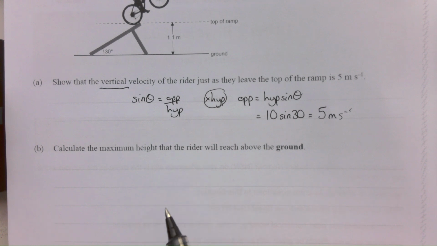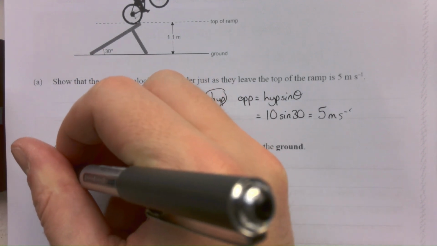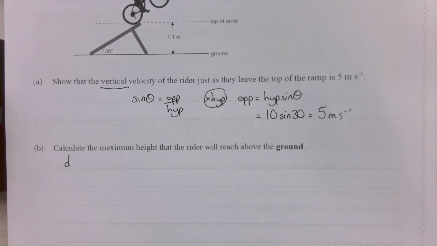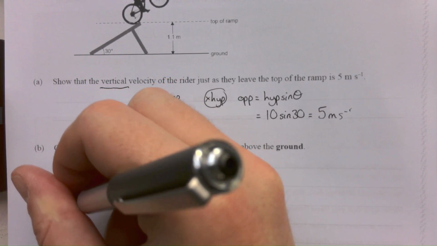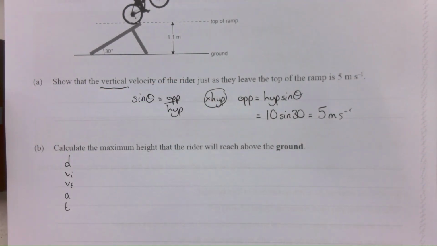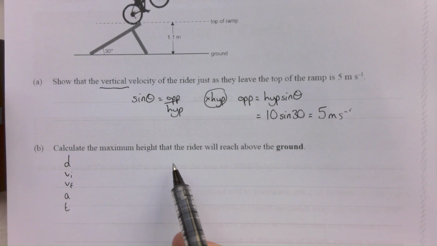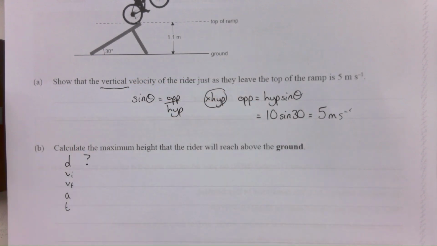Working out the maximum height, we're going to use our kinematic equations of motion. Before we do anything else, because I know I've been given some distances, some velocities, and I know what gravity is, I'm going to jot down my d, vi, vf, a, and t. And I'm going to fill in what things we either know or what we're trying to find. Now we're being asked to calculate the maximum height that the rider will reach above the ground. Therefore, I'm looking to find my distance.